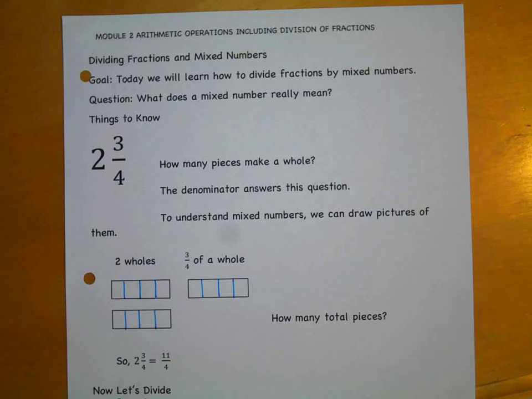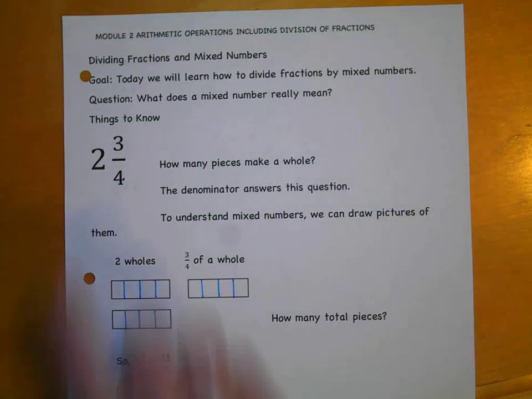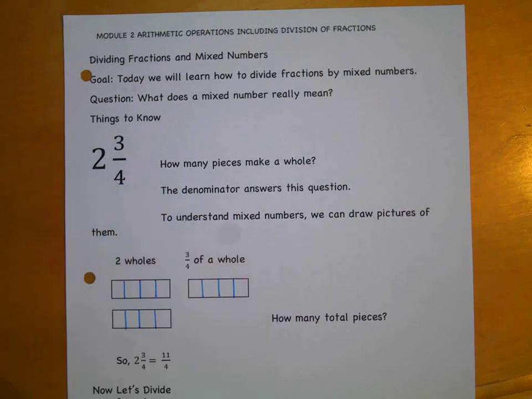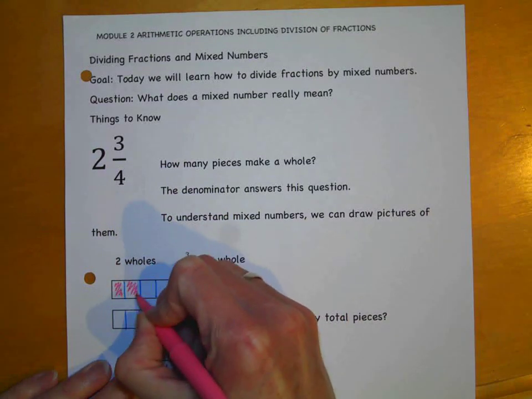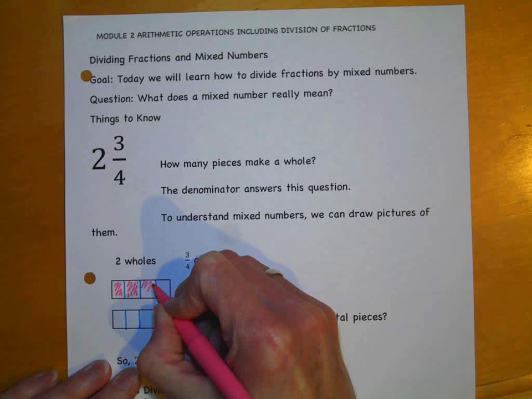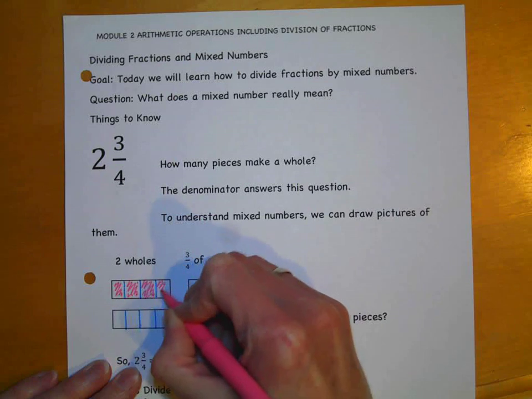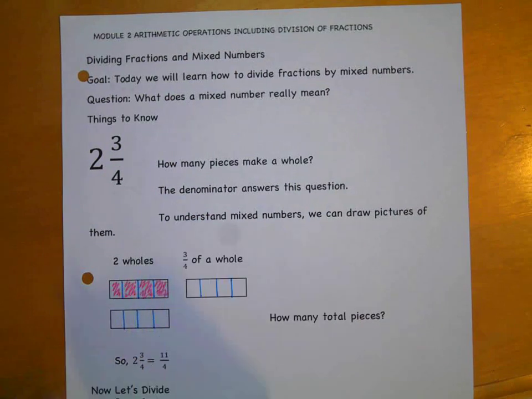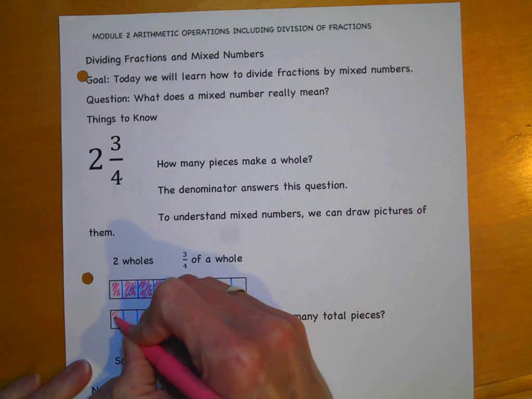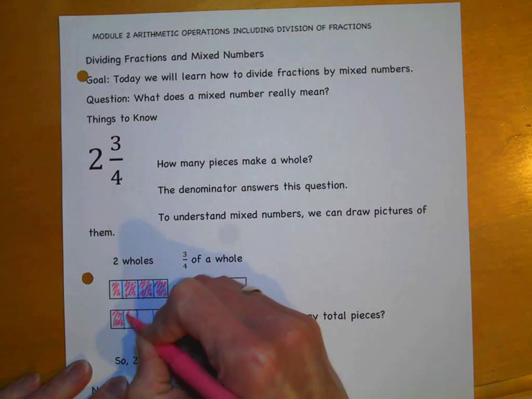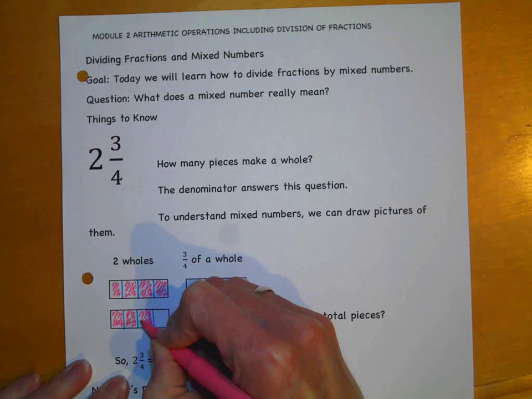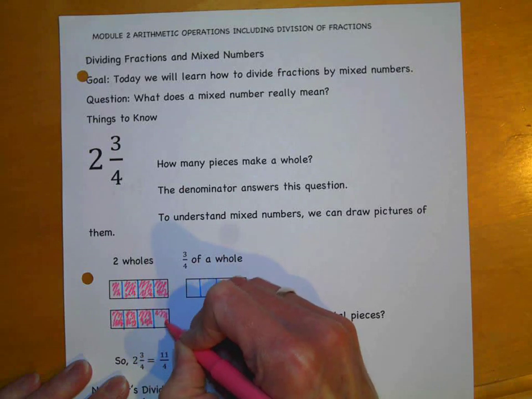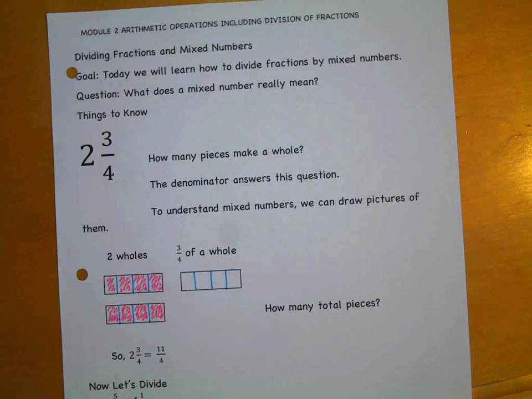Now, the way that the picture works, or the way that the picture helps us, is it says we have two wholes. So that means they are completely available. So that means that all 4 pieces in each whole is available to use. So two wholes, when we are drawing a picture of it or using a picture to model what we have, all 4 pieces in both wholes available. So that makes them two wholes.